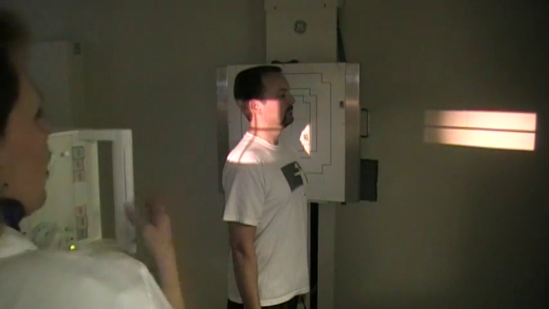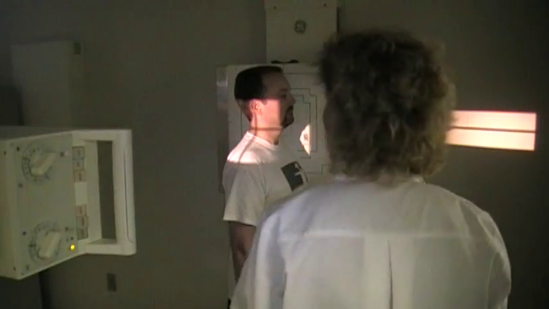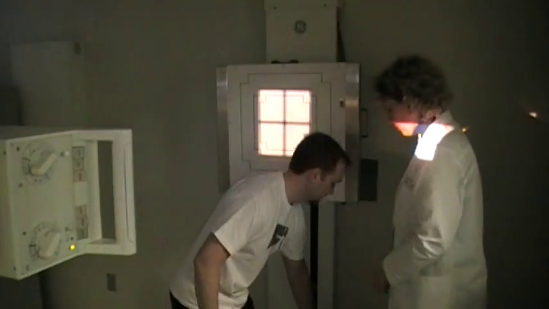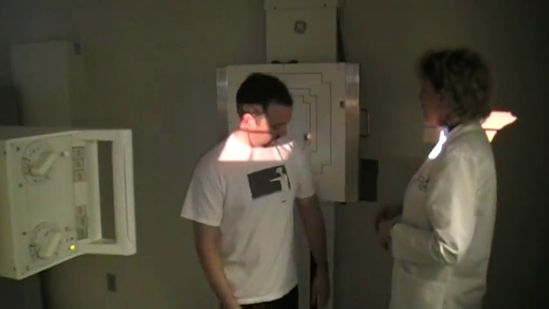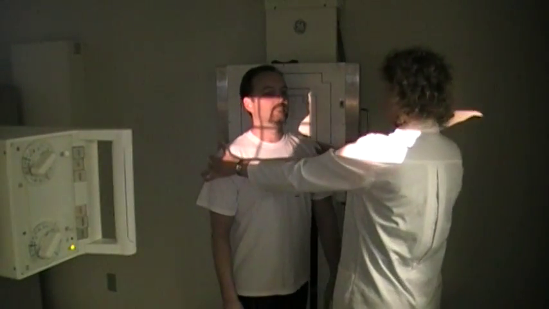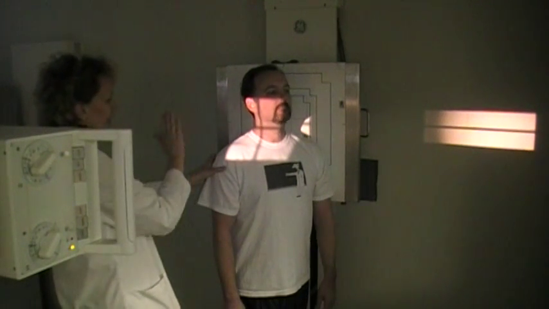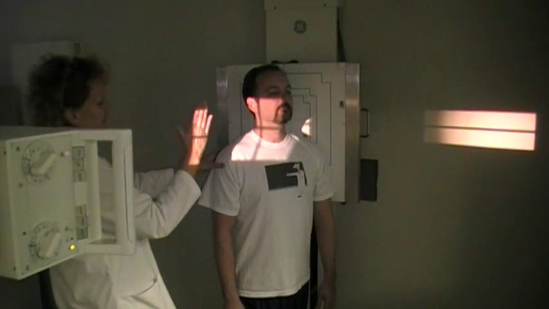So that is our lateral cervical spine. Next I'm going to do the oblique cervical spine, the AP oblique. We're going to do the left, and you're going to turn your patient about 45 degrees from where he had the left shoulder up against the board.